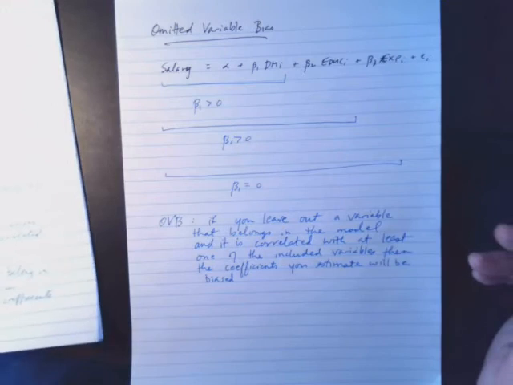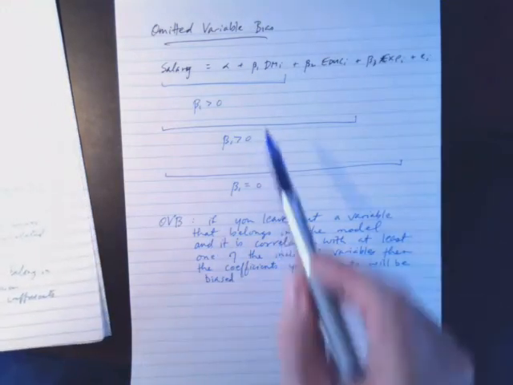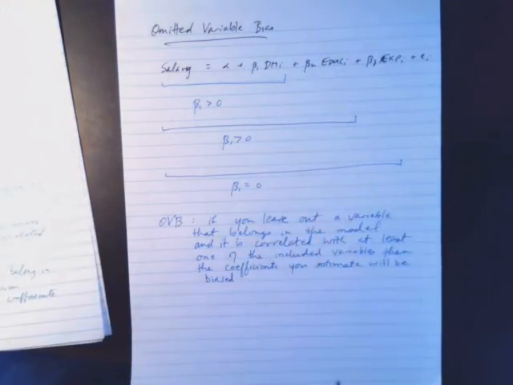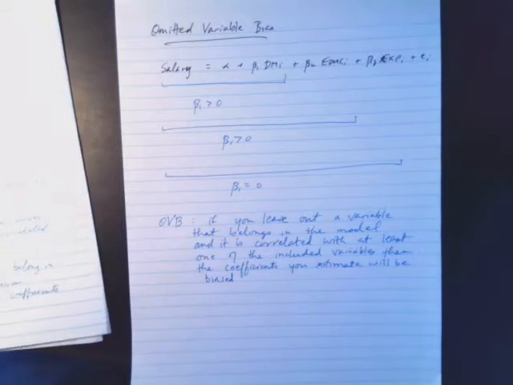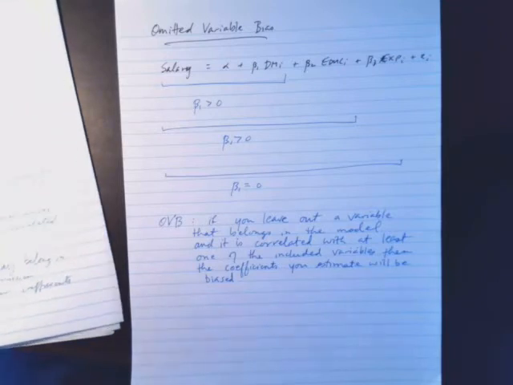And because of this, because you get biased coefficient values, it's important that we default to the position of including the extra variables if you're not sure that they belong in the model.